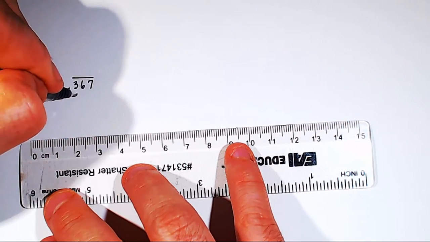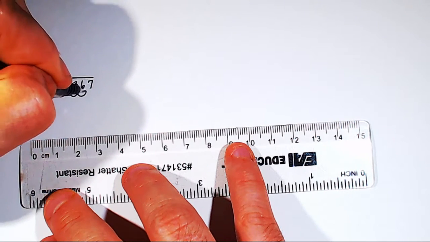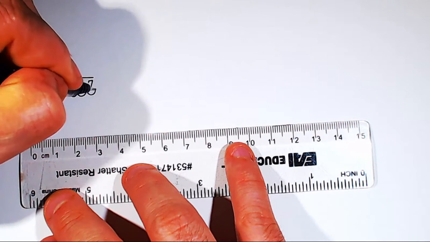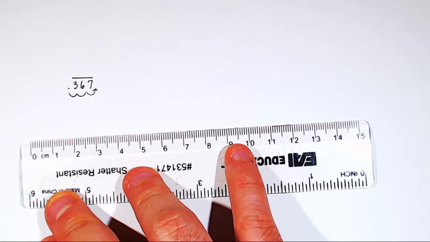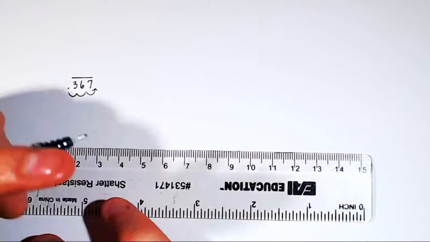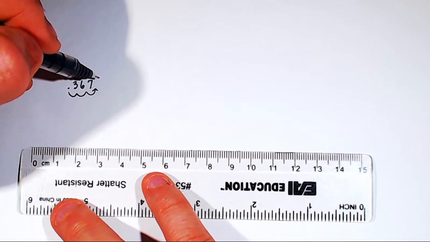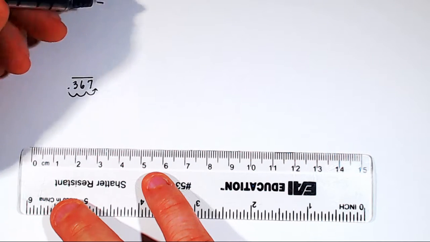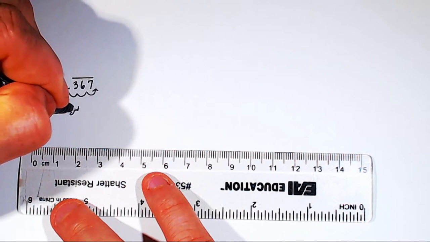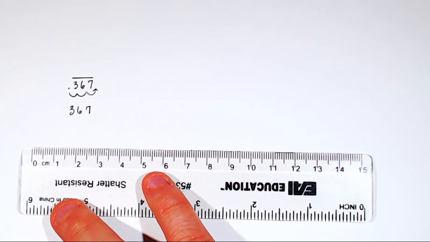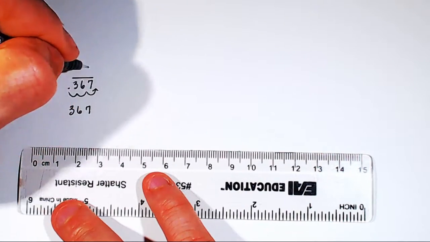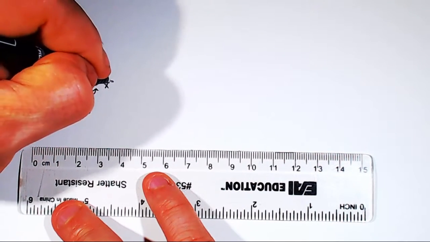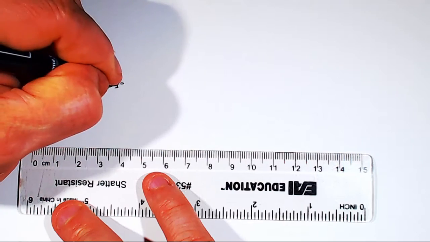I'm going to multiply 0.367 by some number that gives me 367 by itself. Well, that would be multiplying it by 1,000.